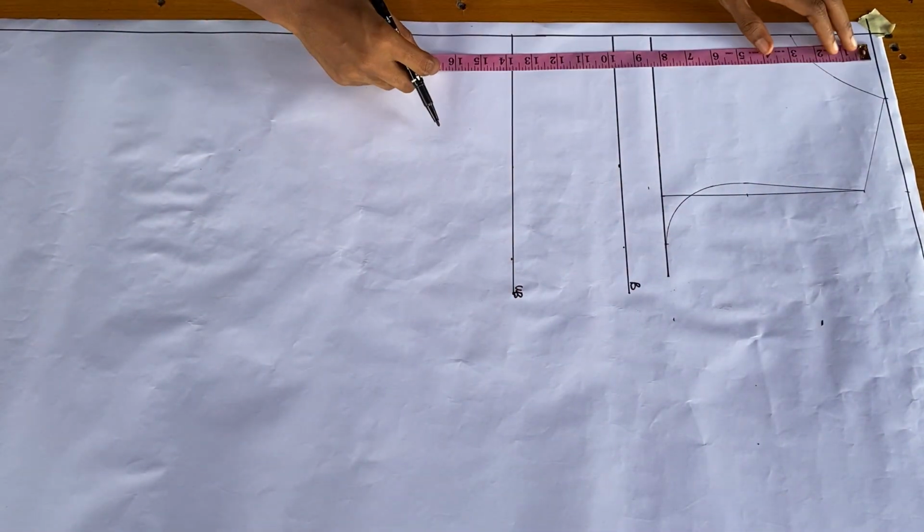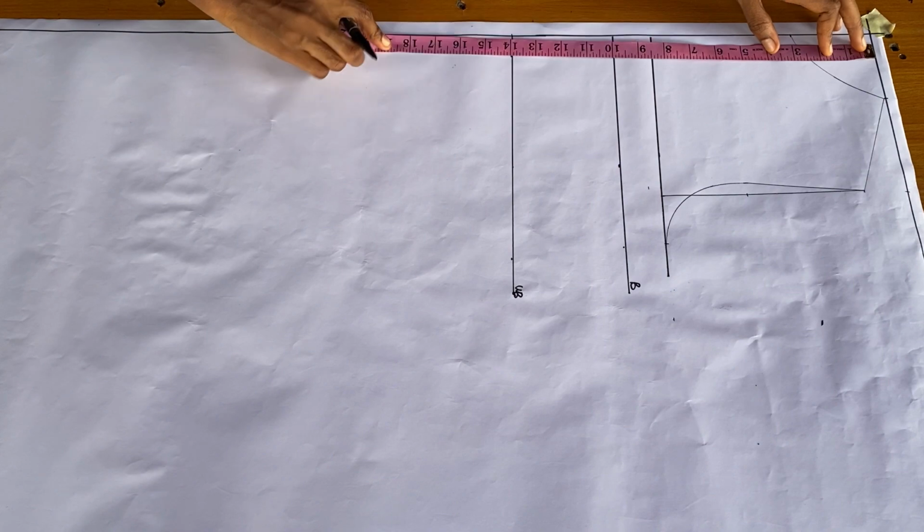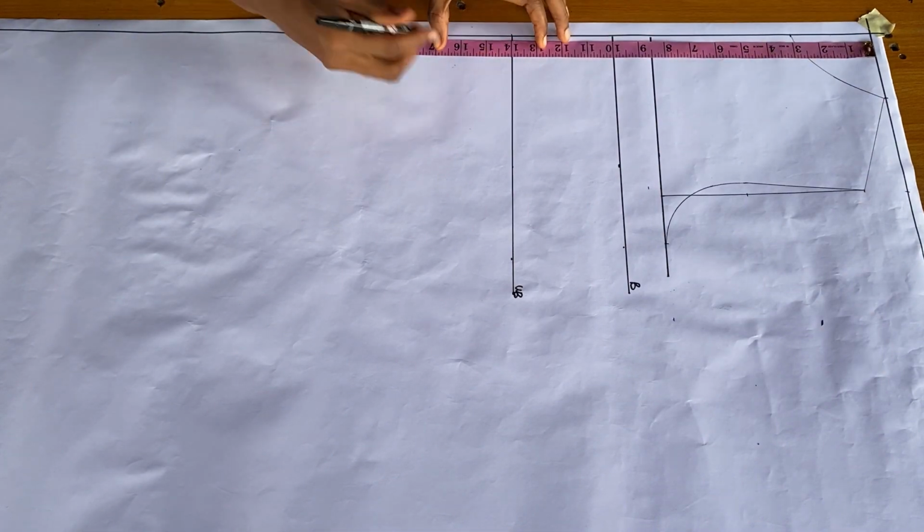And next, I'm going to take from my shoulder to my waistline, which is 17 inches. That is my front waistline, okay?